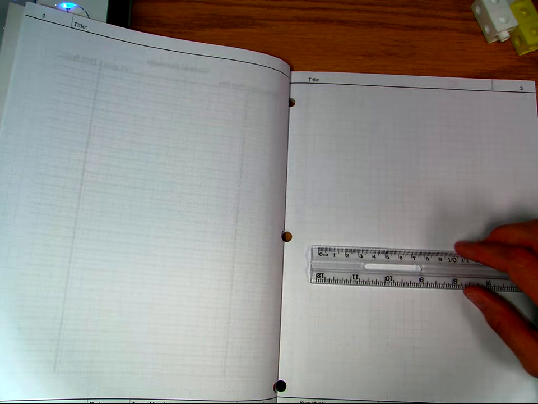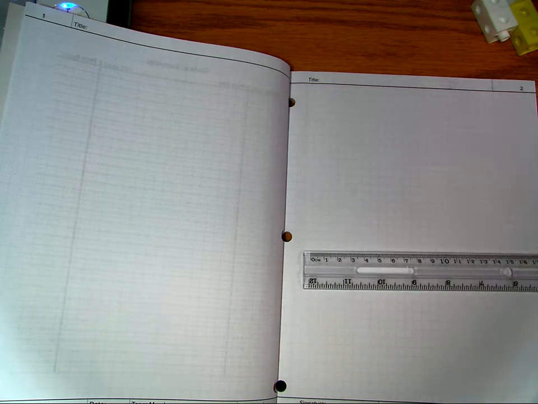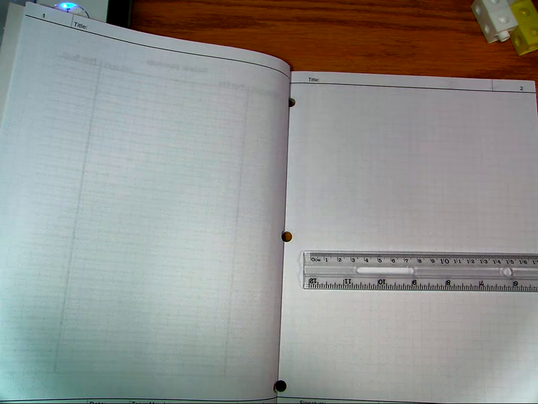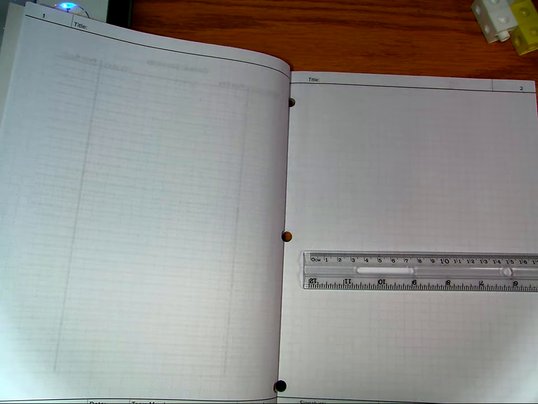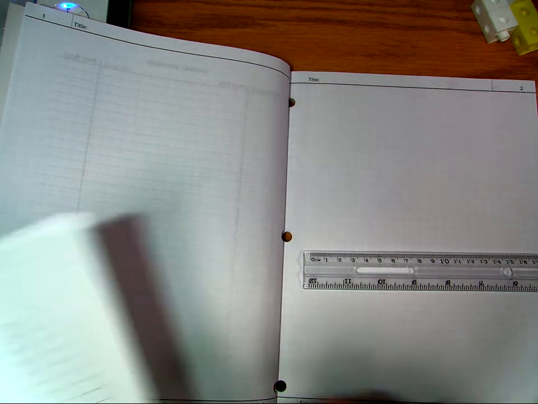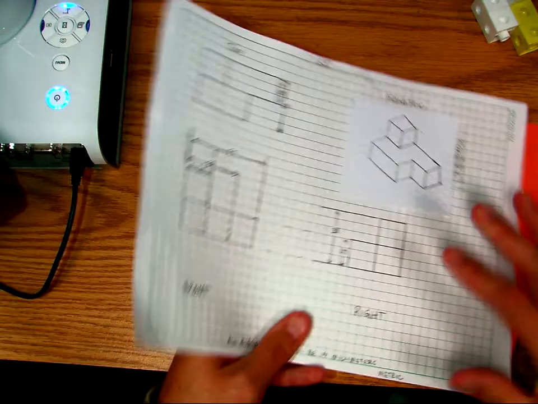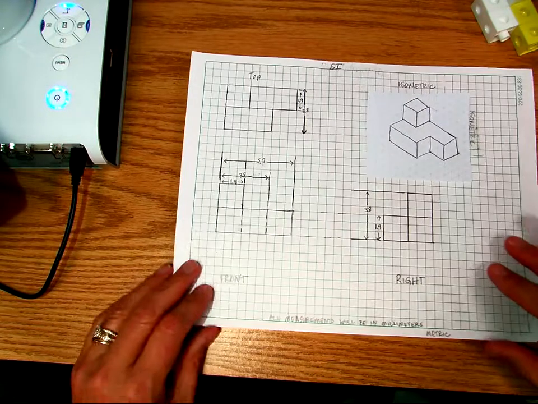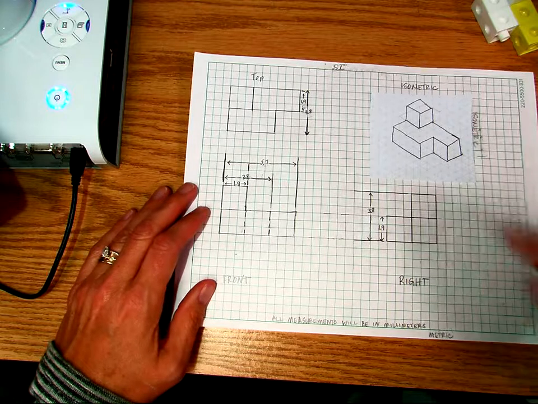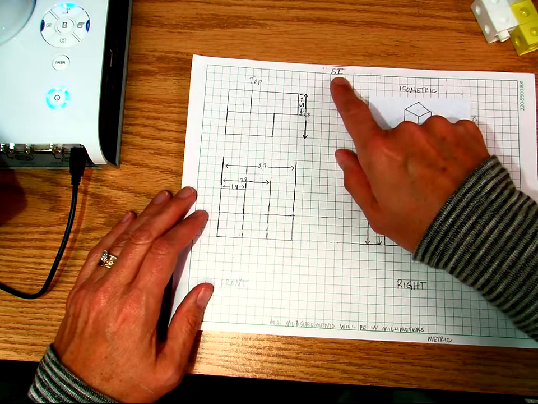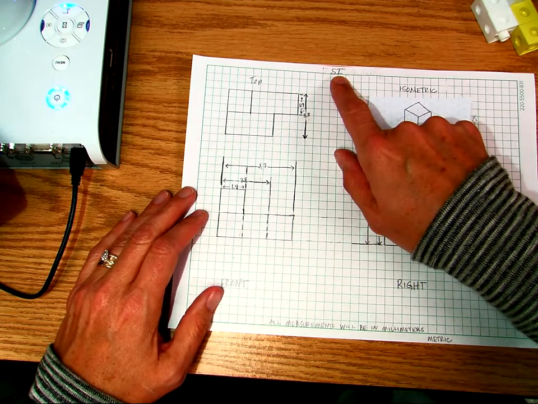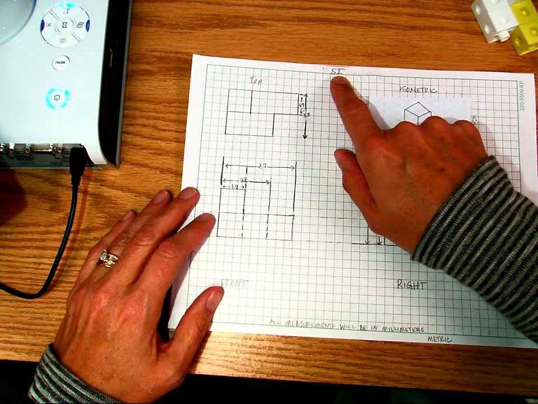So make sure that you are ready to dimension, and I have some example sketches for you guys if you need to refer to them. I'll leave them with the substitute. I'll actually tape them up on the board for you to look at to see if you're doing them correctly. So the first sketch, make sure that you have titled, okay, SI or metric.